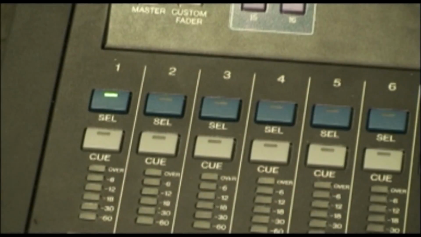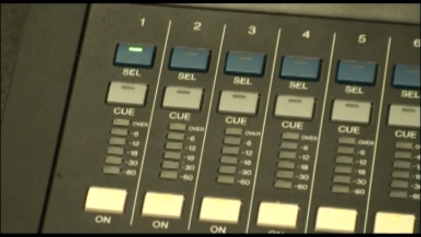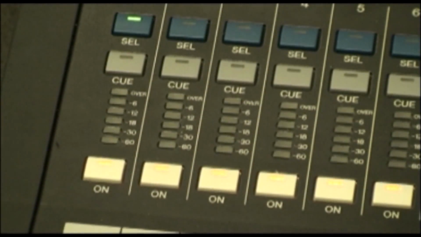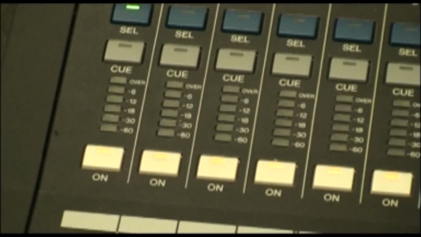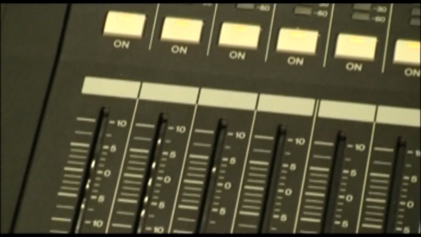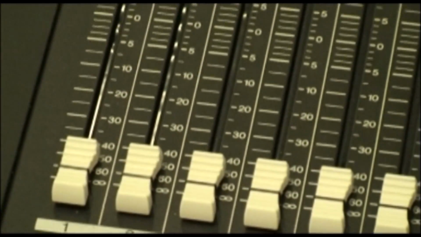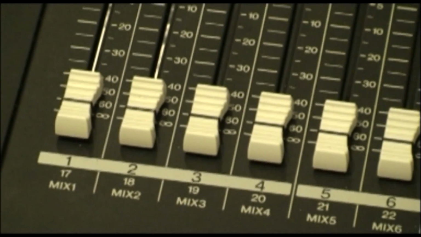In the lower half of the desk you will find the channel fader strips. Each strip has a selection key which will highlight the track on the display window, a cue key for pre-fade listening, an individual LED meter and a channel on button. You will also find the 16 individual channel faders and the master fader.